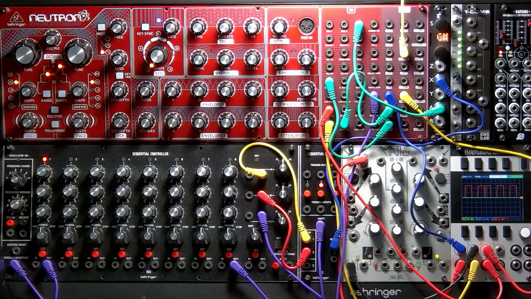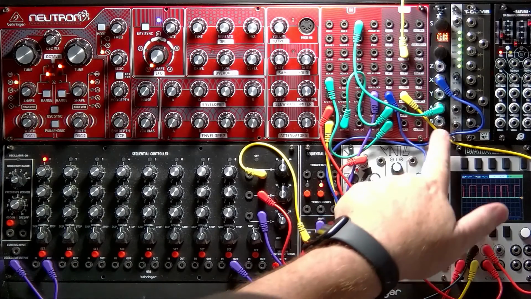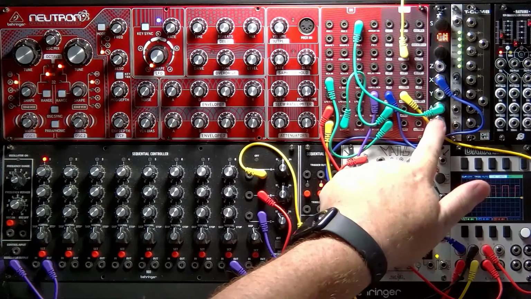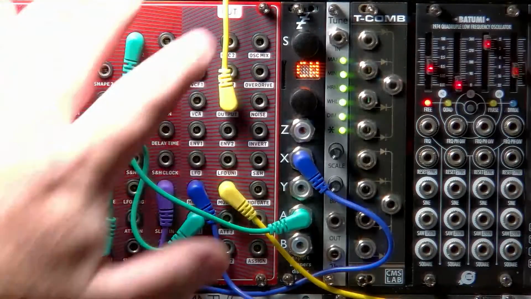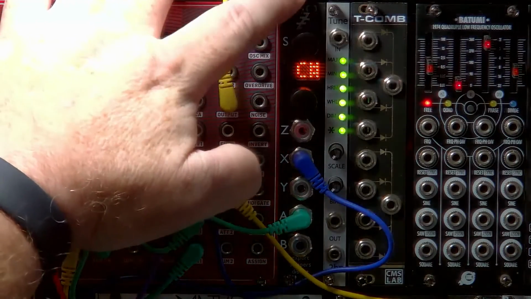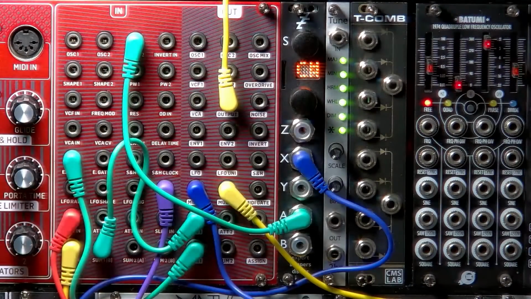Just with the lay of the land, we're going to check out the sequencer. This one we're going to do just the quantizer. We're going to be checking out the Expert Sleepers Disting. This is the Disting Mark IV here. The Disting Mark IV, we're looking at algorithm A6, which is the quantizer.